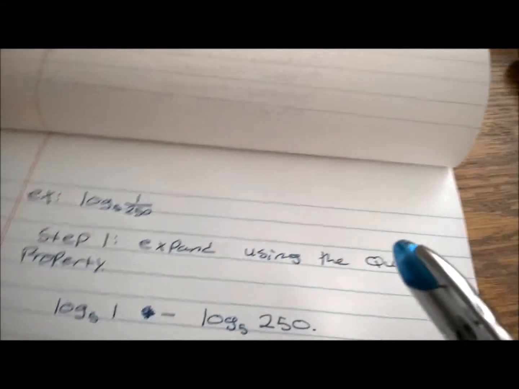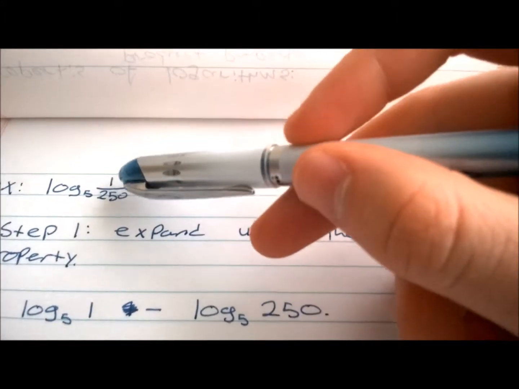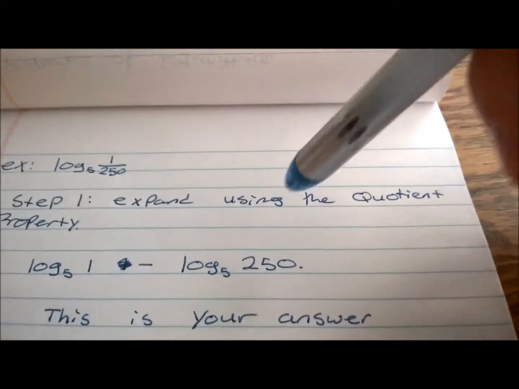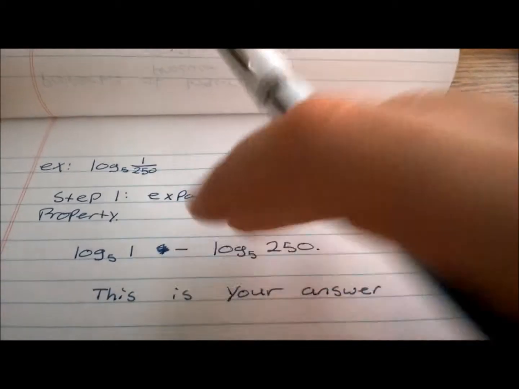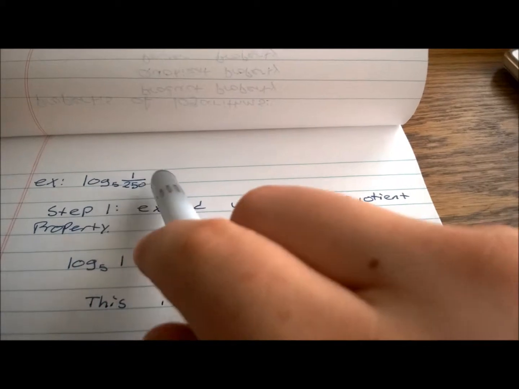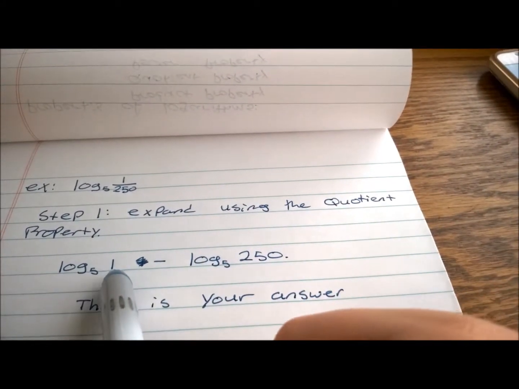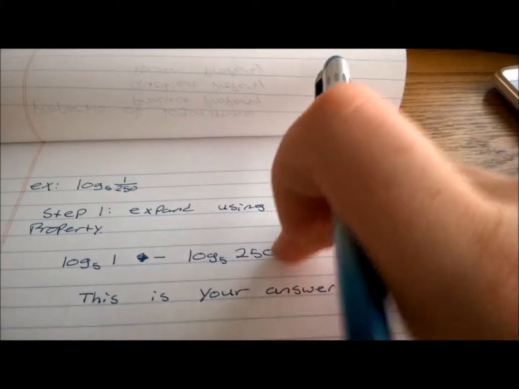Then we're going to take log base 5 of 1/250th and expand it using the quotient property. This means we're going to take log base 5 of the numerator minus log base 5 of the denominator and fill in the blanks accordingly. And there you go.